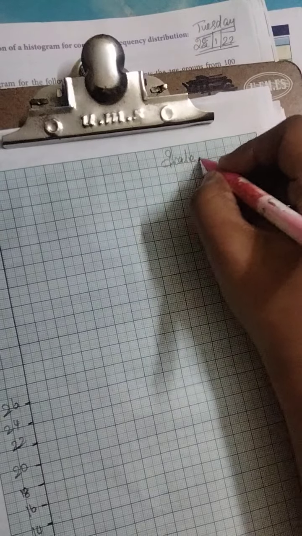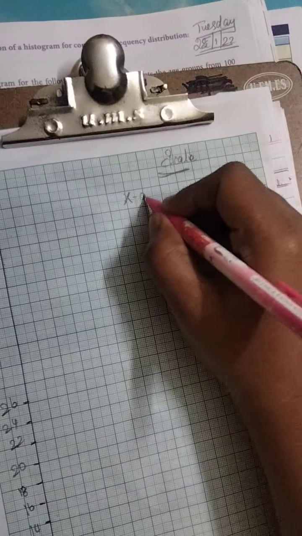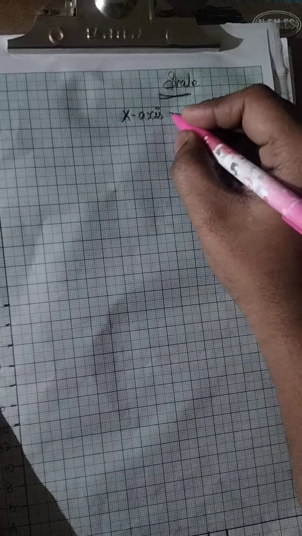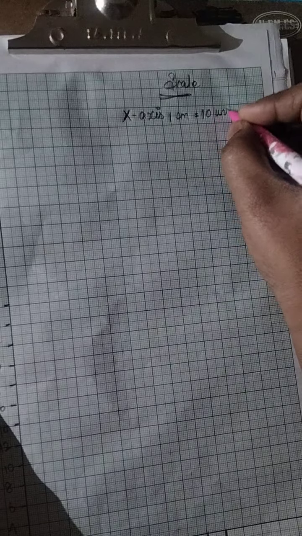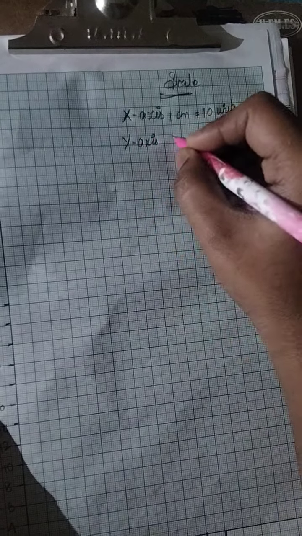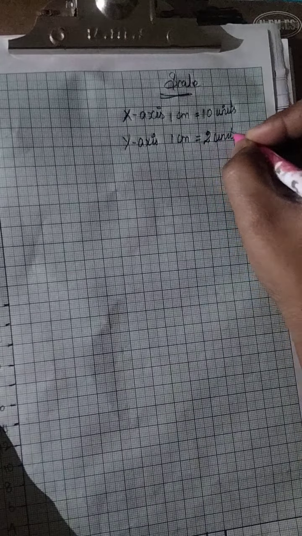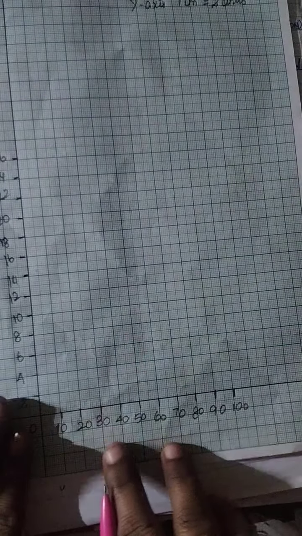Every graph we have to write the scale, students. It is very, very important. Not only in your graph sheets, when I have given you every time. So in each graph you have to write that x-axis 1 centimeter is equal to, I have written 10 units. Okay, I have written 10 units, as well as y-axis 1 centimeter is equal to 2 units. Likewise, we have to write, students. Then after this, see, listen. After this, we have completed those things.